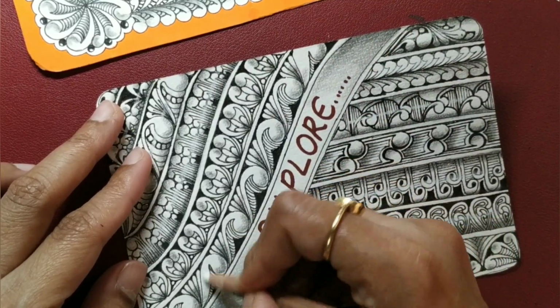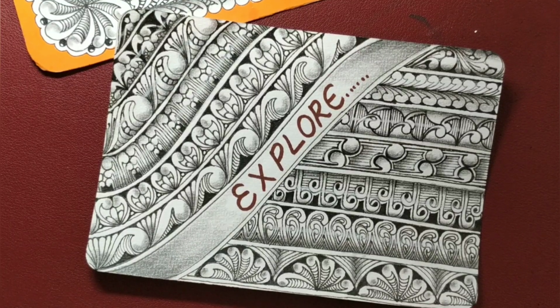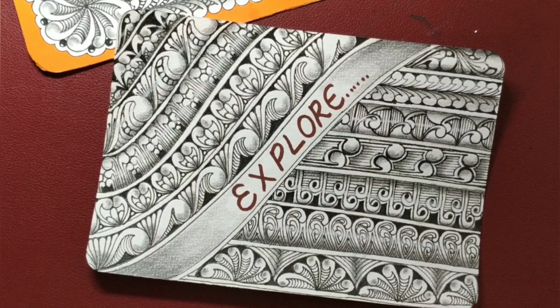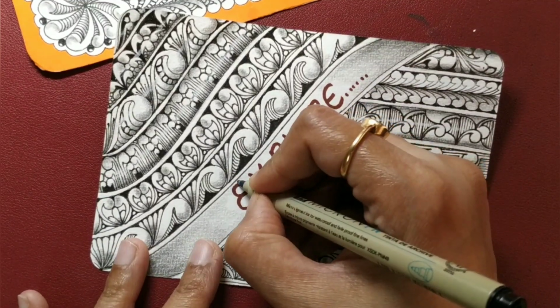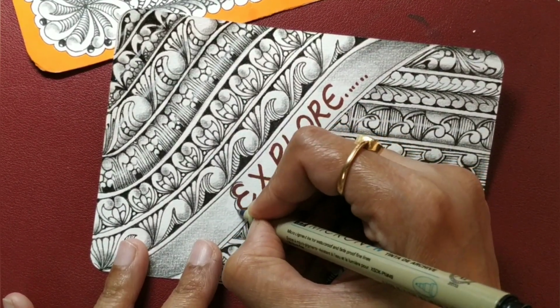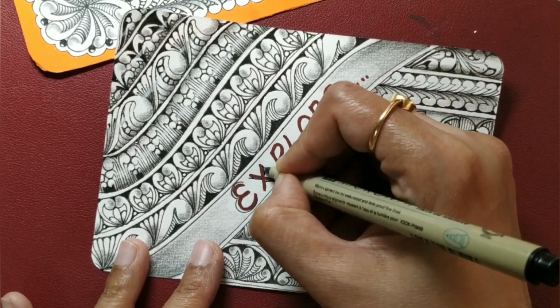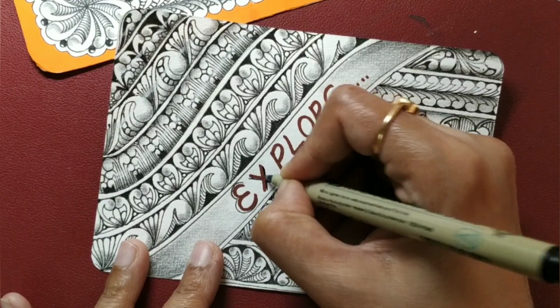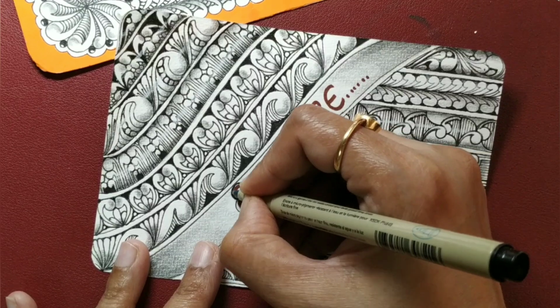Don't need to add anything else. If you want, you can embellish or explore a little bit more. I'm not good at it, but I'll try. So we'll just add some more blacks.